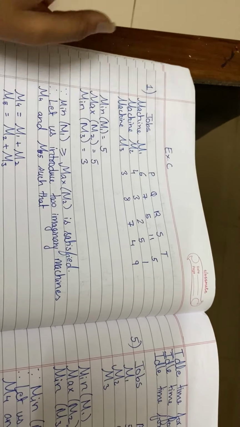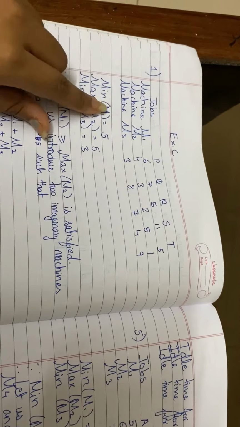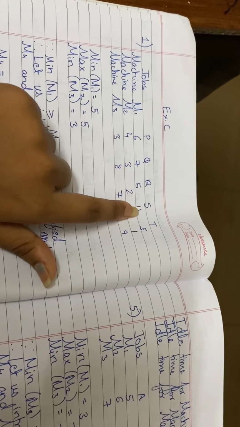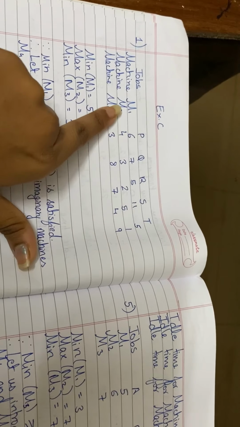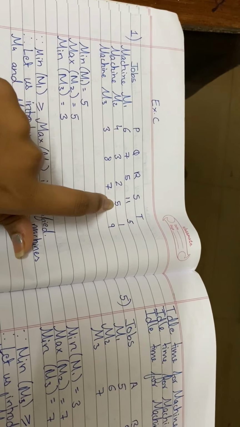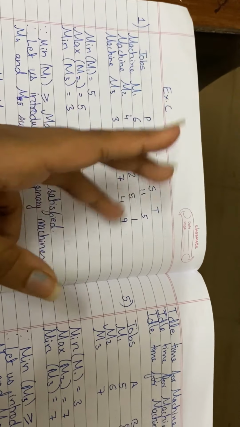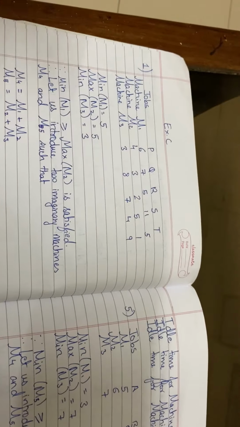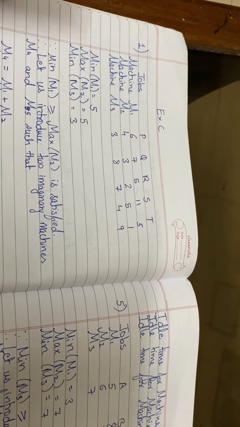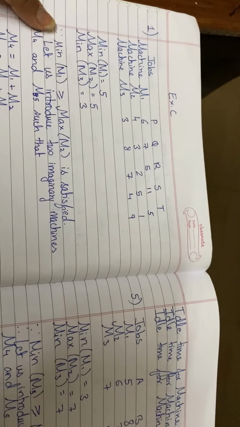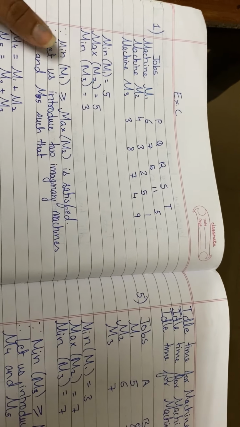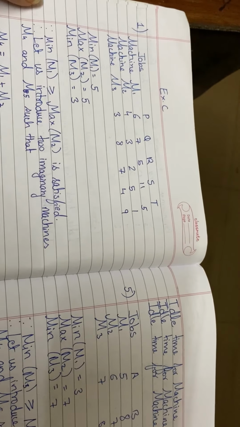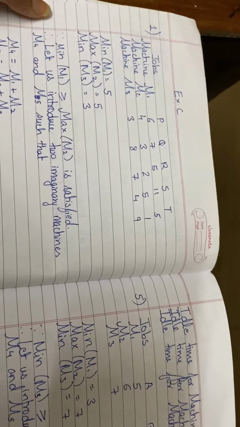So whenever there are 3 rows given, first we write the minimum first value, the minimum number. Over here in this first row it is 5, then maximum of second, in this also we can see 5. So the condition is satisfied, as we can see the minimum is equal to the maximum value. Third, we don't bother about it. So as a statement we write: minimum of first is more than or equal to the maximum of second. The condition is satisfied.